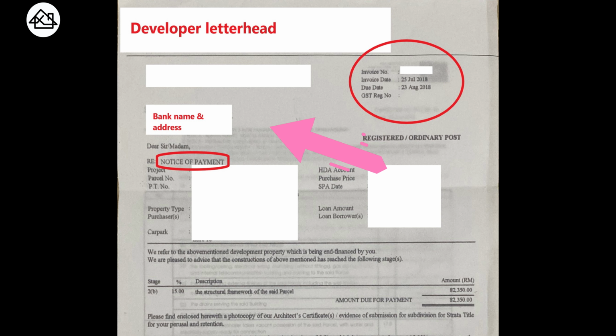I need to take a bank loan. Look at the letter. If you took the bank loan and the bank is supposed to pay, the letter will have the bank name and address at the top left. As you can see from this document, I'm showing you again. Please pause to look at the document. This is how it looks like.